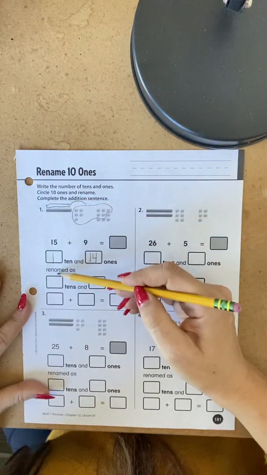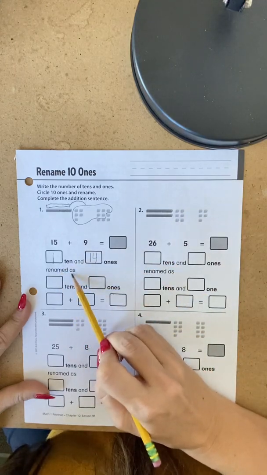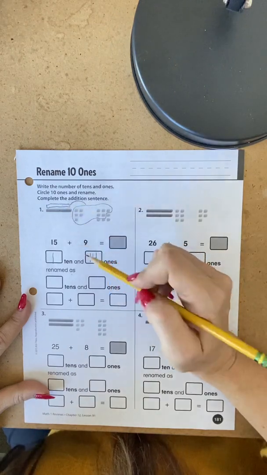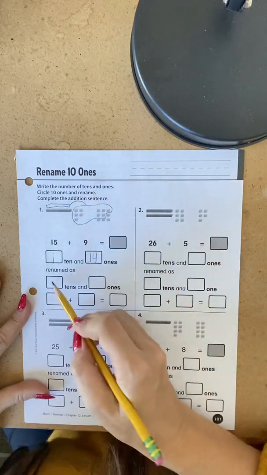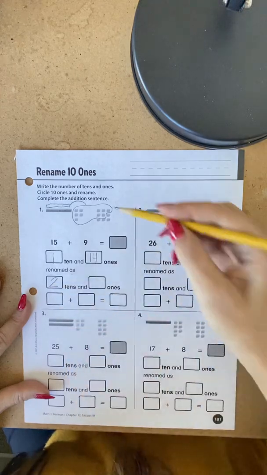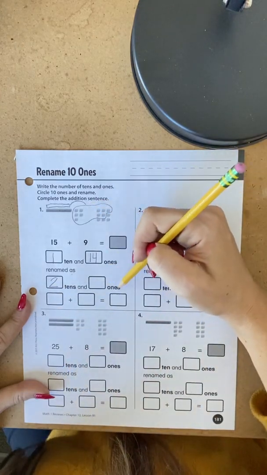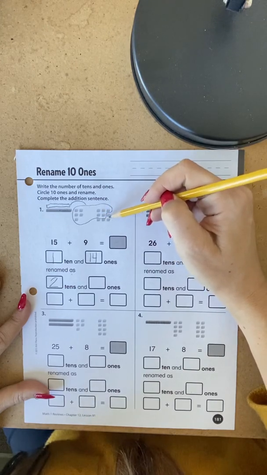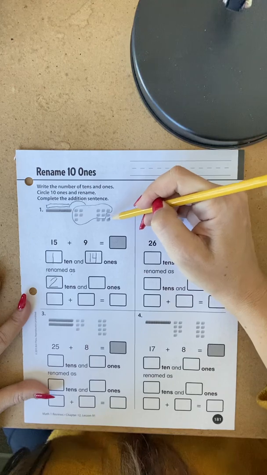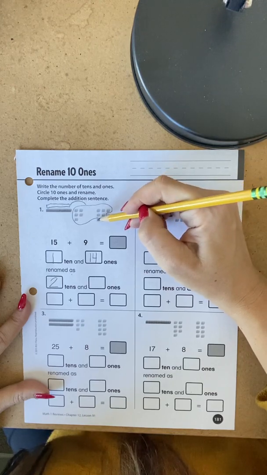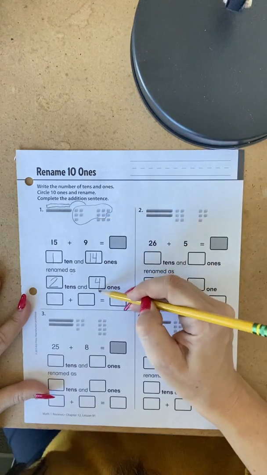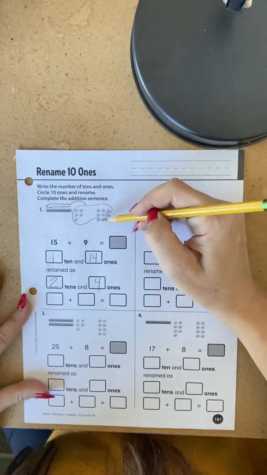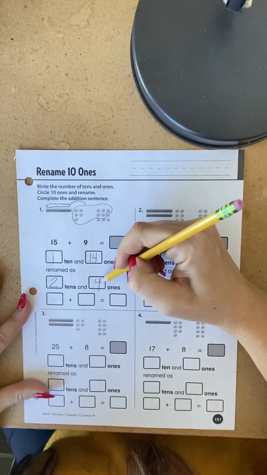So now we're renaming this, renamed as. Now we look at the picture, and how many 10 sticks do we see? 1, 2 10 sticks. So that's 2 10s. And when we count up the ones now, we only need to count the ones that are left out of the grouping. How many did we not group? That's 1, 2, 3, 4. So 4 ones. Because we took the other ones and grouped them into a 10 stick, but 4 were left over. So we put those left over here.